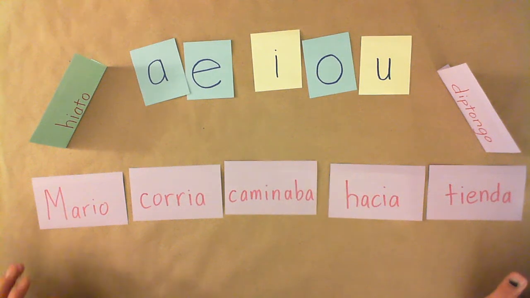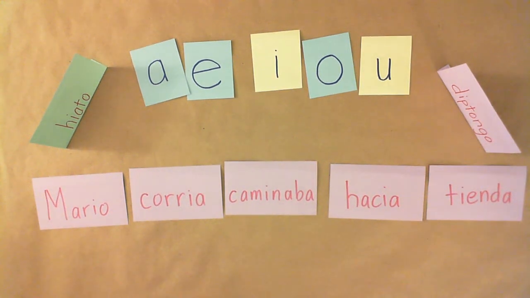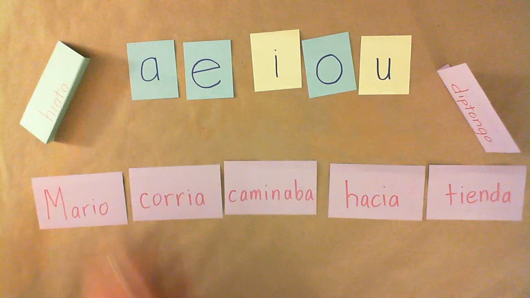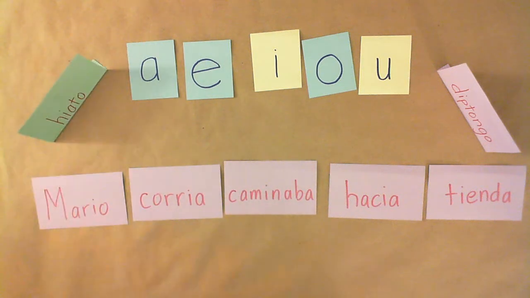Mario corría y caminaba hacia la tienda. Please pick. There's only one word here that has to break the diphthong. Which word rompe el diptongo? Which word here has to break the diphthong?